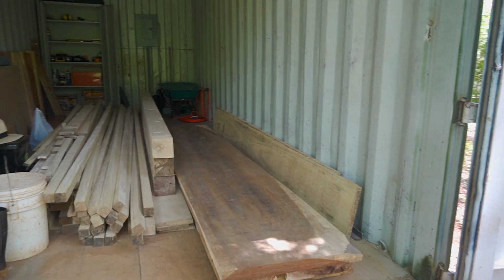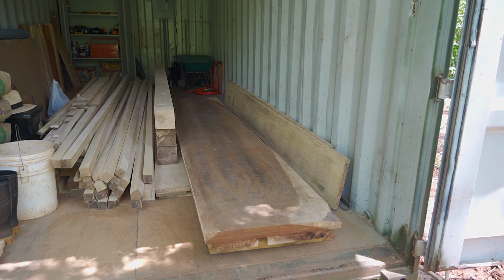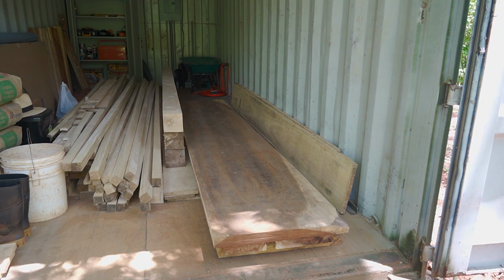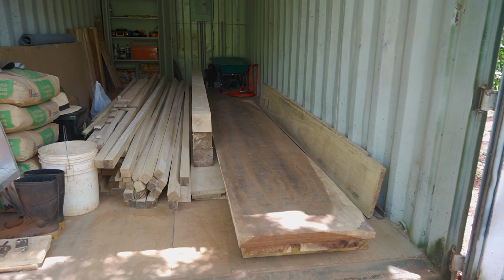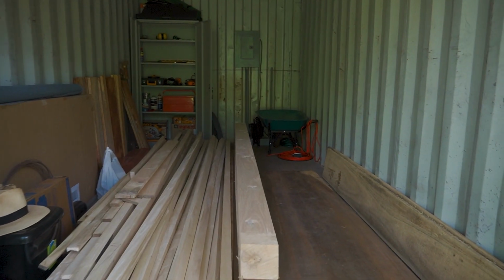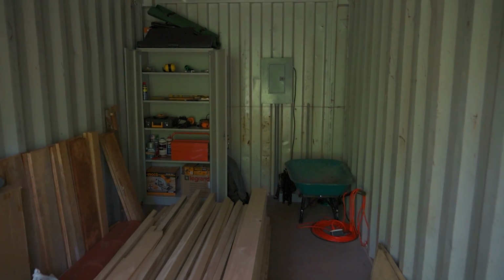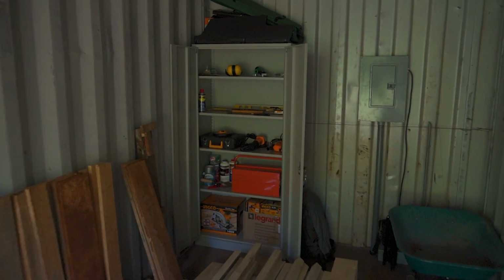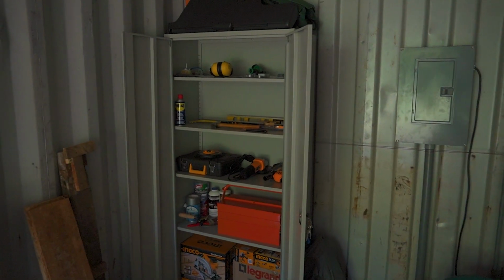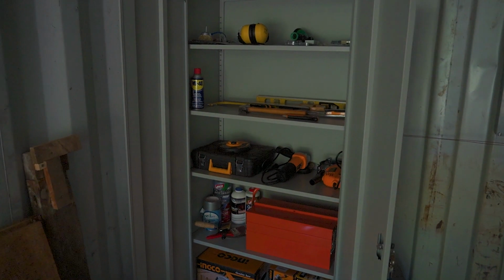And one of those tabletops already cost me $100 because it's really solid Guanacaste wood. The rest is Melina. My whole container is almost full now. Not much space left, and the 16 roof panels are still coming. And my tool locker is getting full as well.